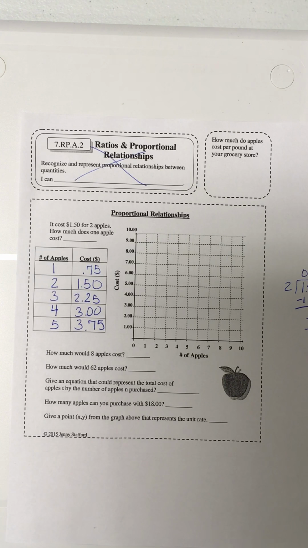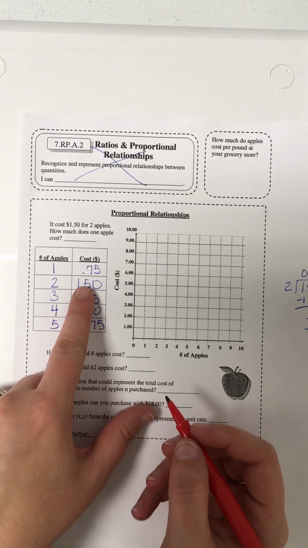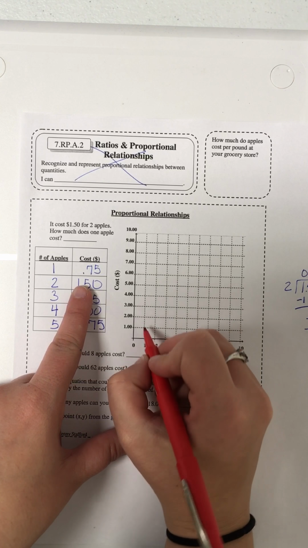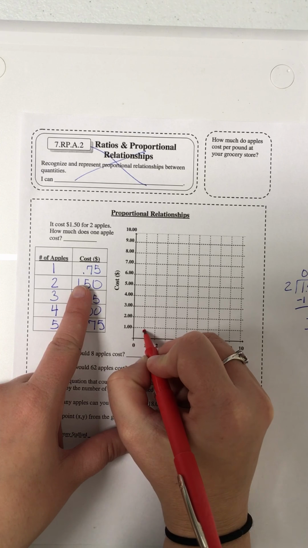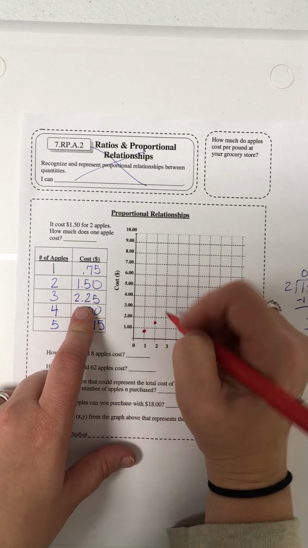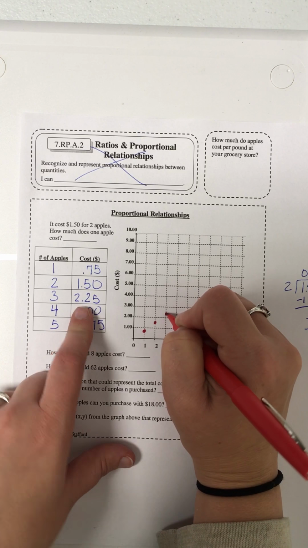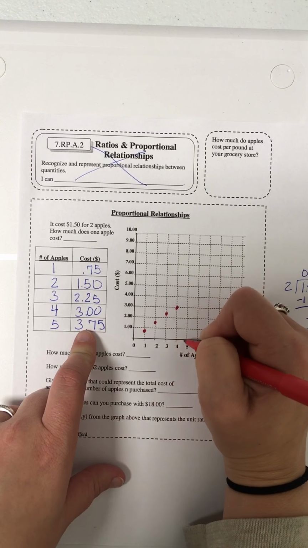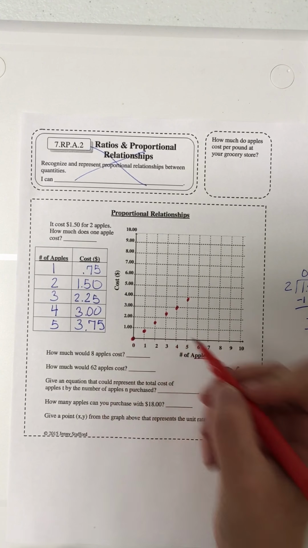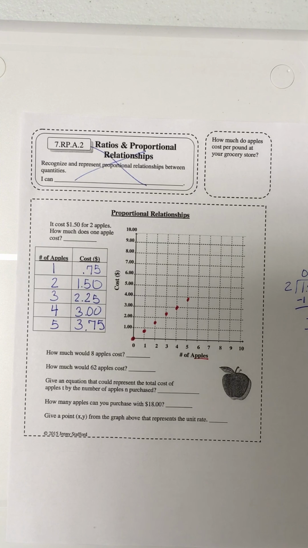So what we do with this information in our table is now we can go over and graph that information. And so on our graph, this says number of apples. This says cost. So 1 apple is 75 cents, which is just almost $1. Okay. 2 apples is $1.50, halfway in between. 3 apples is $2.25. 4 apples is $3. 5 apples is $3.75. Now you have to ask yourself, if I don't buy any apples, do I owe any money? No, I don't. So I can put a dot at 0, 0. And once again, we talked about this in class the other day, that's called the origin.